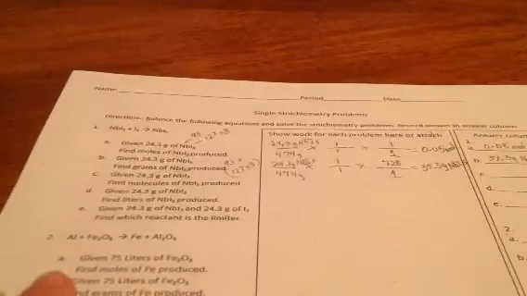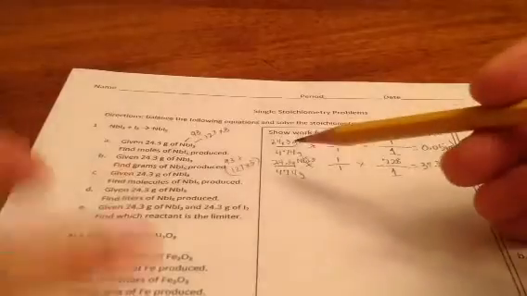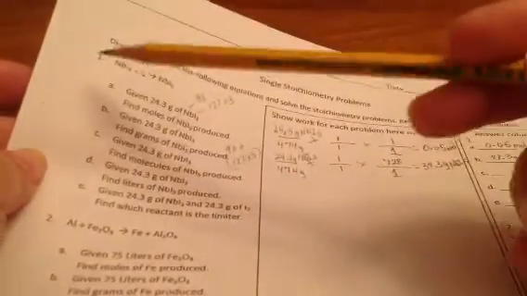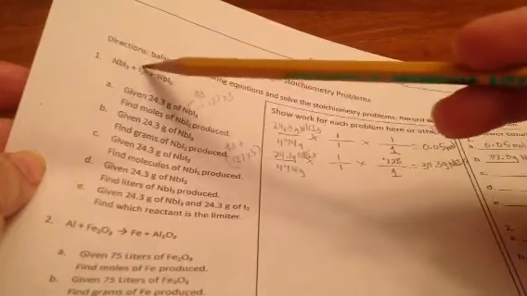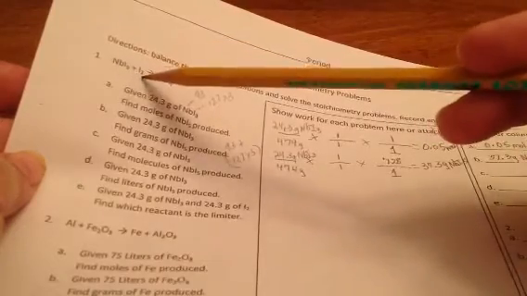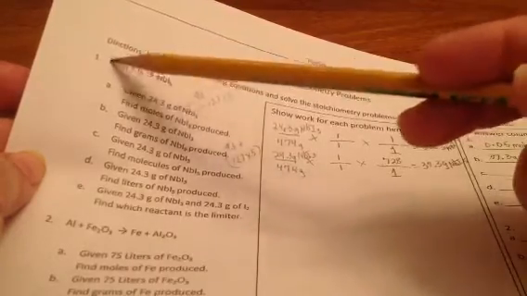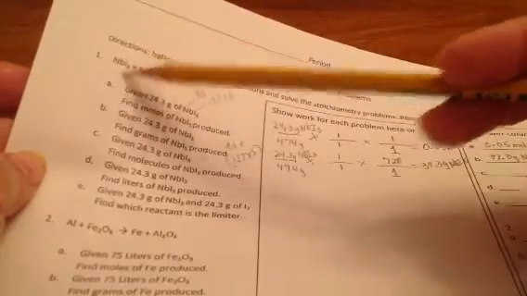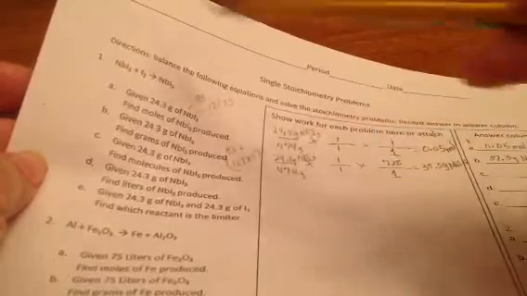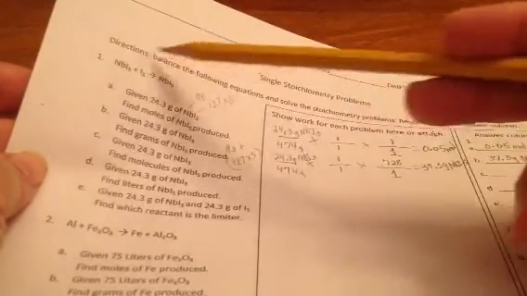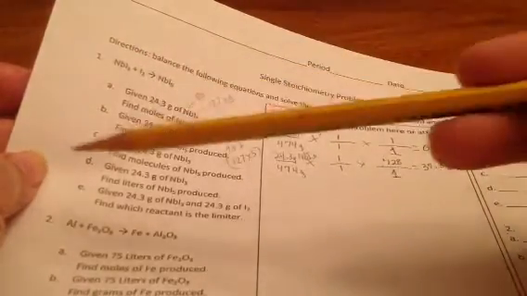To solve this problem, I need to have a balanced equation. So if we look, I have 1 NB, I have 1 NB. I've got 5 I's, that's 3 I's and 2 I's on that side of the equation, which are called the reactants. And on the product side of the equation, I have 5 I's. So it's a balanced equation with coefficients of 1, 1, and 1.